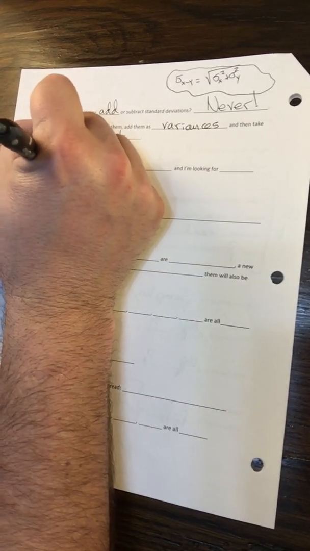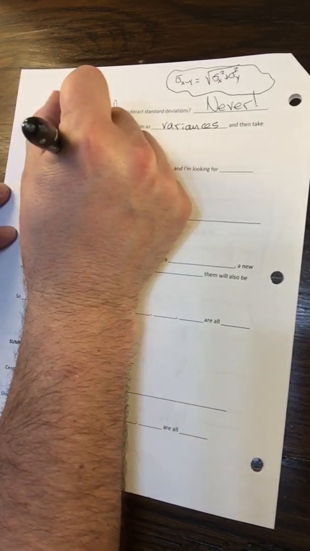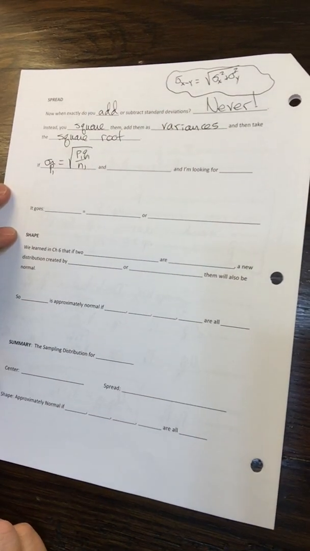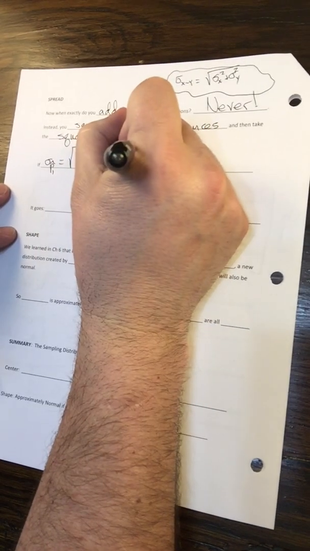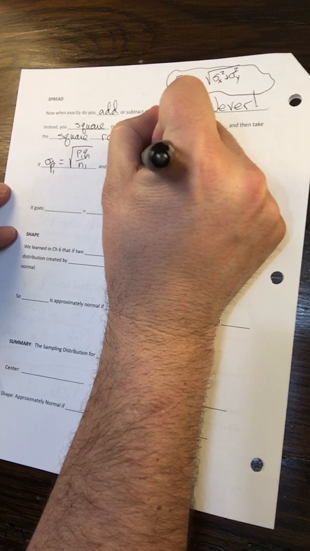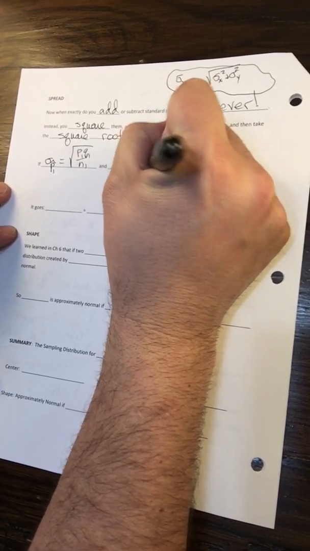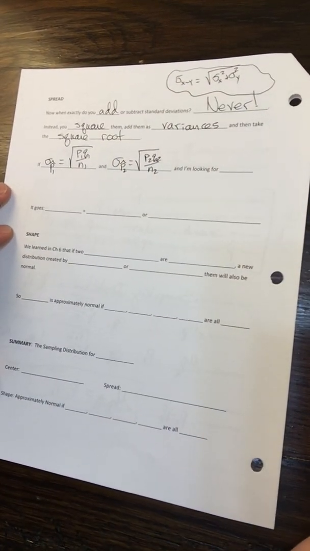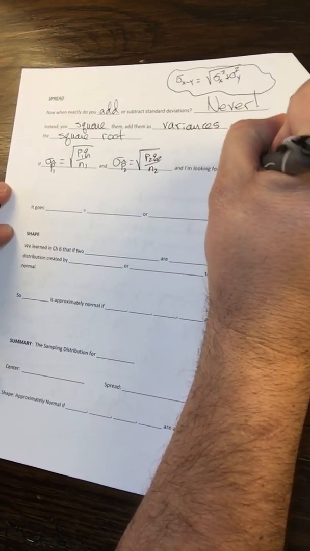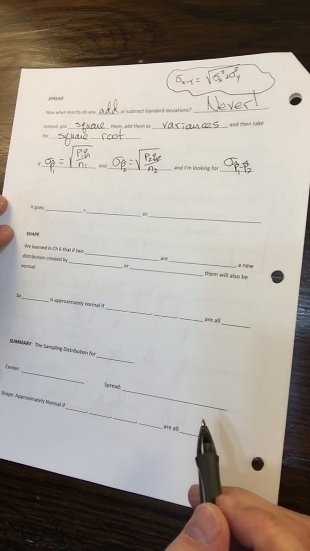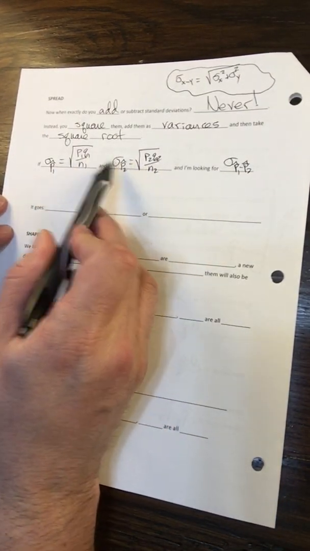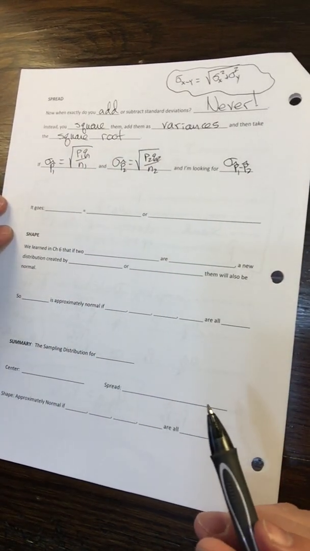If the standard deviation of p1 hat is the square root of p1 q1 over n1, which I wrote on the last page, and the standard deviation of p2 hat is the square root of p2 q2 over n2, and I'm looking for a standard deviation of p1 hat minus p2 hat, I have to square them so the square roots go away, add these two fractions, and put a big square root over the whole thing.